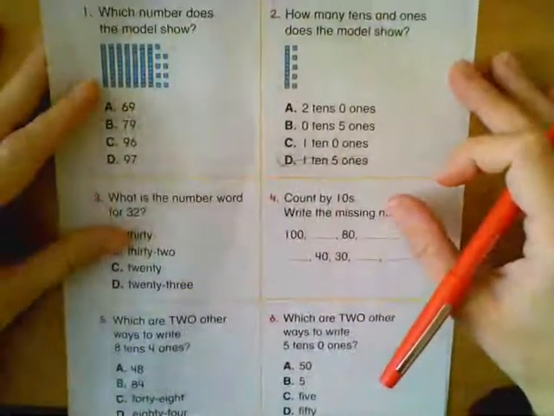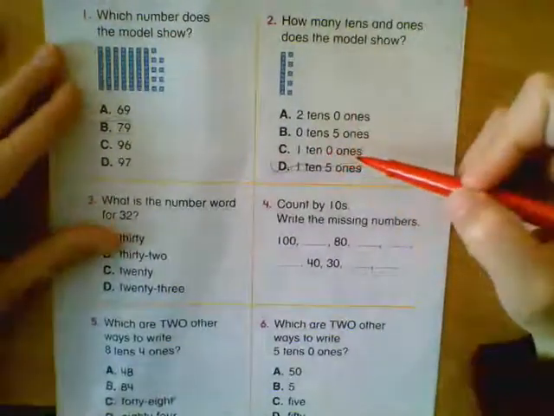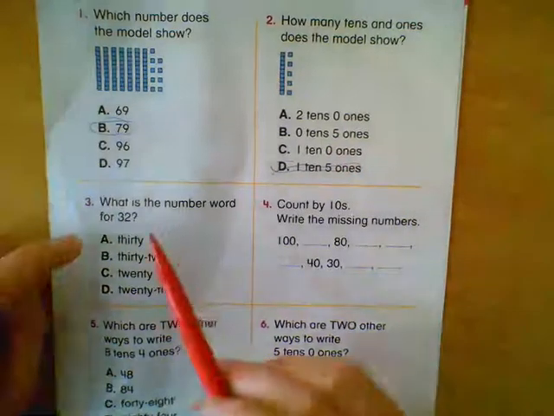15. All right, according to some of my friends in the room, their page looks different. So friends at home, have a seat, please. Friends at home, if your page looks like this, you should have 1 ten and 5 ones. The answer is still D. Let's take a look now here.